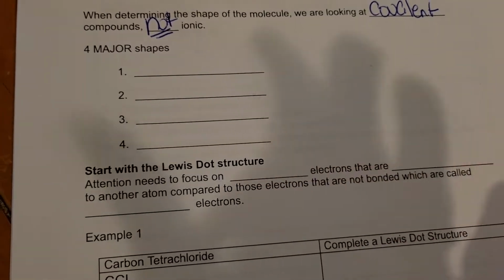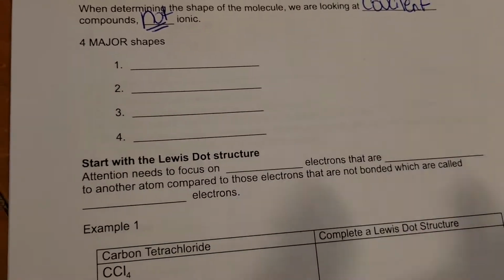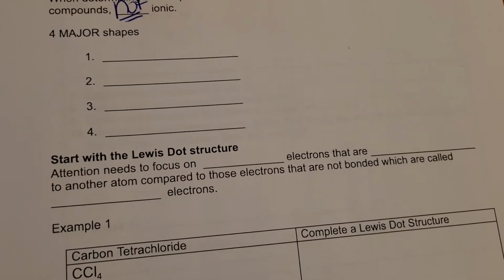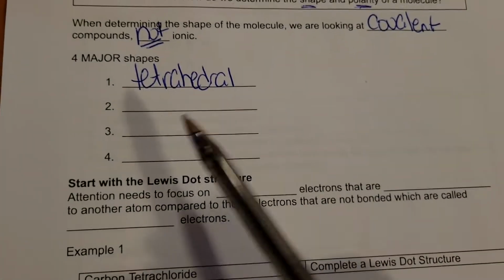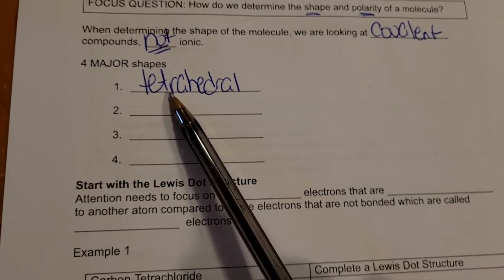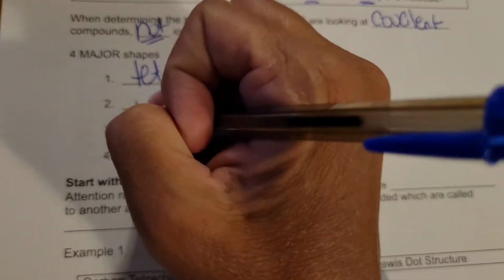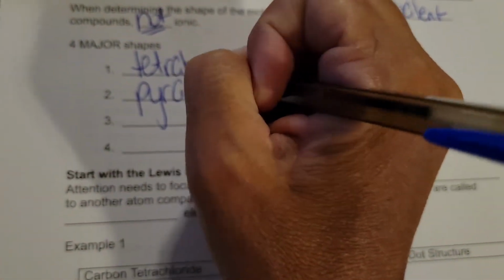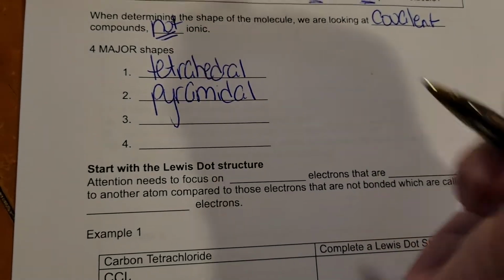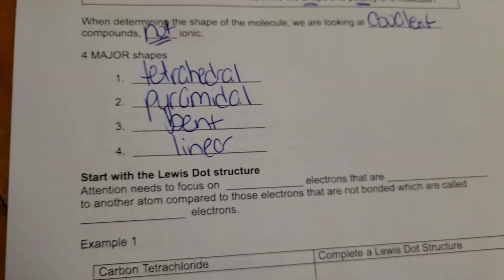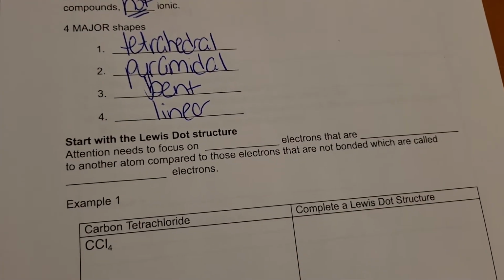There's other ones that you'll learn about later, if you take college chemistry or advanced college chemistry, but the only four that we need to be concerned about are the four major types, which are tetrahedral. Remember that when we have been talking about tetra, it's been a prefix of 4. So tetrahedral, we have pyramidal, we have bent, and linear. So those are the four major types.